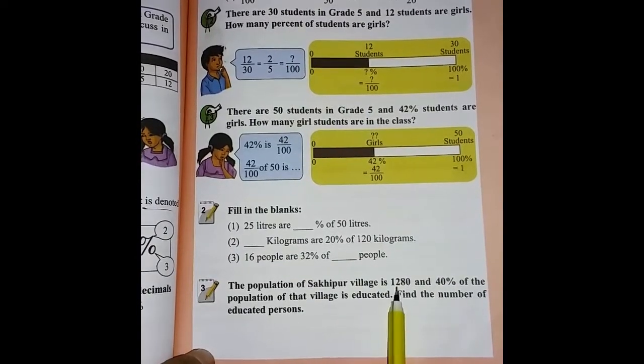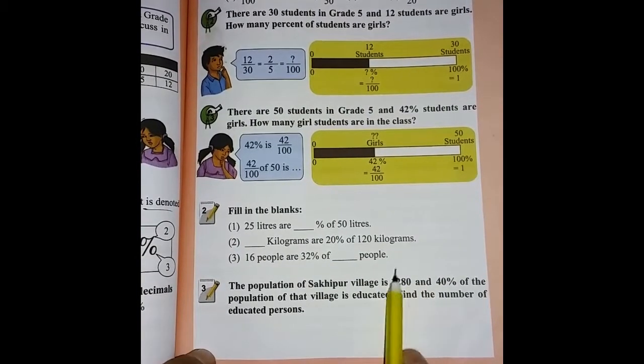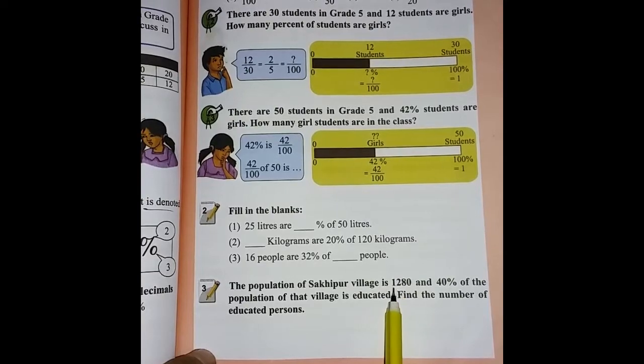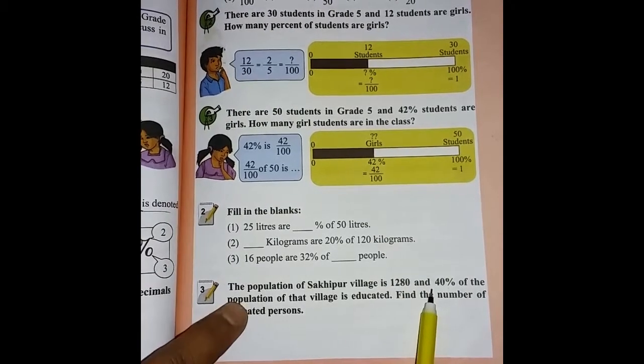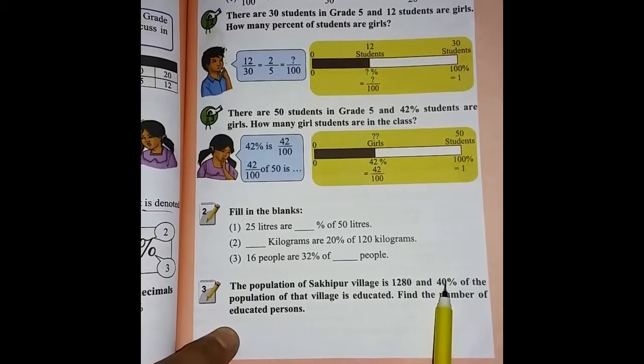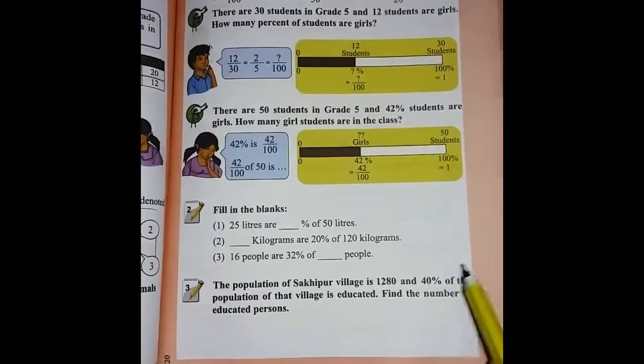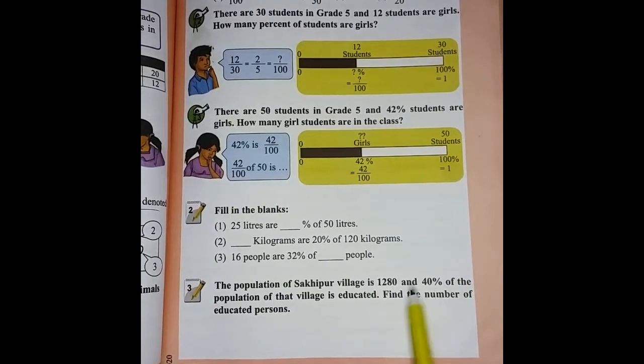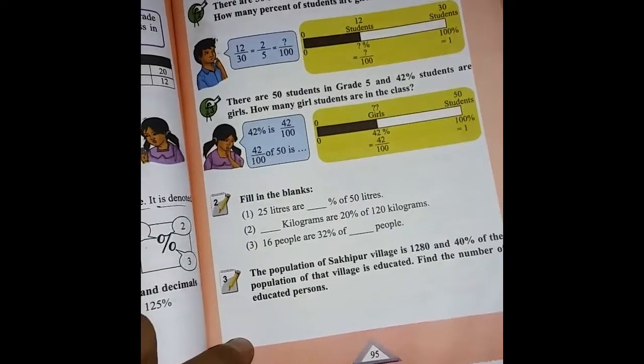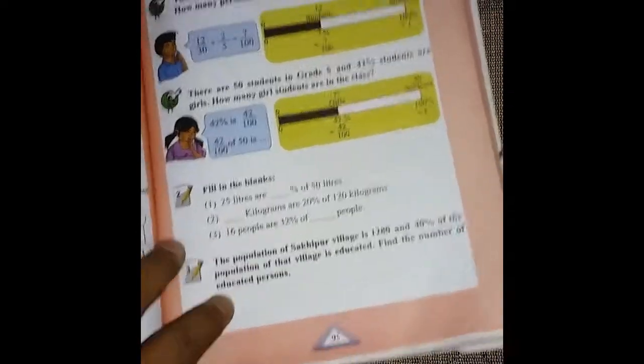Total number of villagers is 1280, and the educated persons are 40%. Then we have to find out the educated persons. We have to find 40% of 1280, right? 40% of 1280.